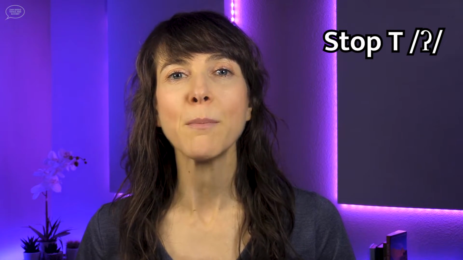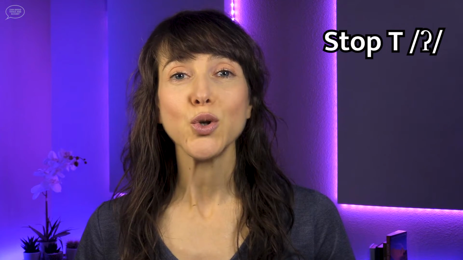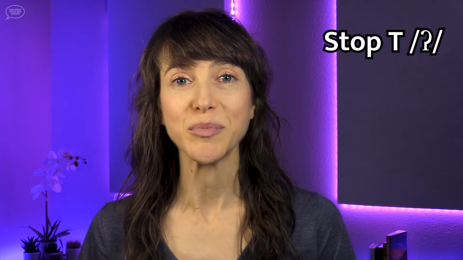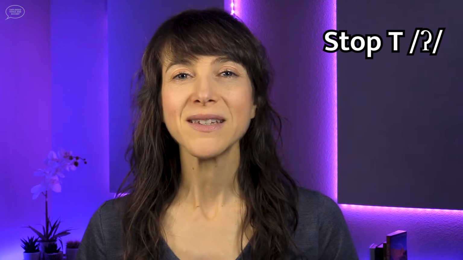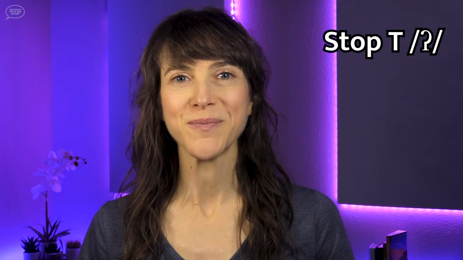The tongue does not participate in the stop T. It's only the vocal cords. If you're making it correctly, you should not be able to breathe at the same time because the vocal cords are closed completely. The stop T also has a crisp, abrupt ending to it. You need to feel that the vocal cords actually come together and close. If they don't close, you're not pronouncing the stop T correctly.